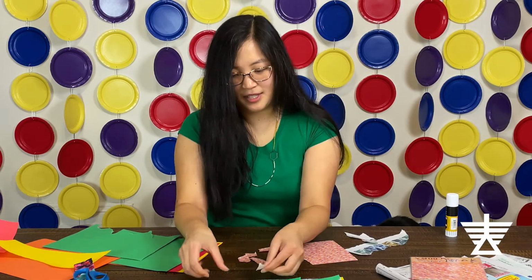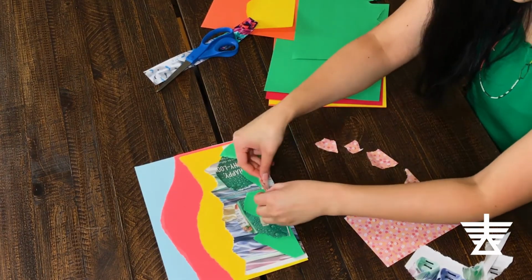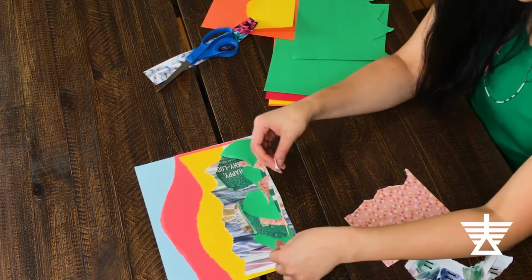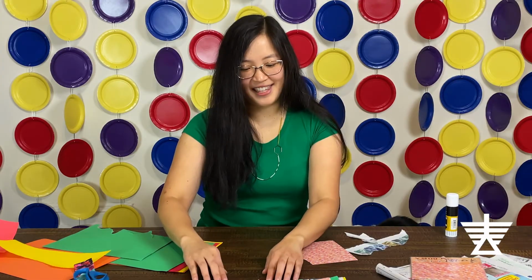Okay, so now I have these, and again, I'm gonna tuck some beneath some of the green, some in front, so that it's kind of like the effect of seeing wildflowers outside. Yeah, ooh, I like that.